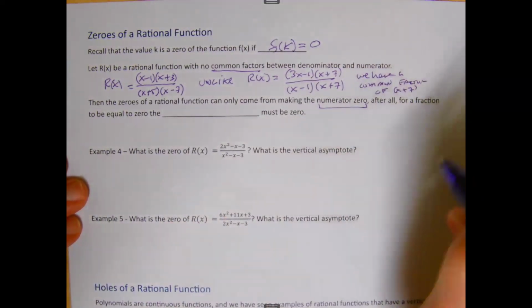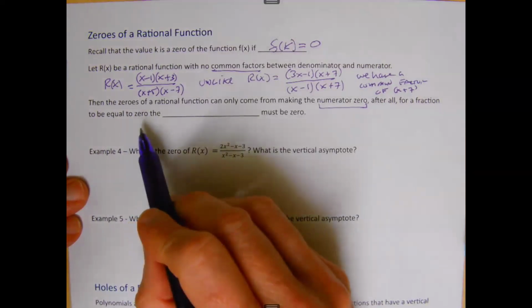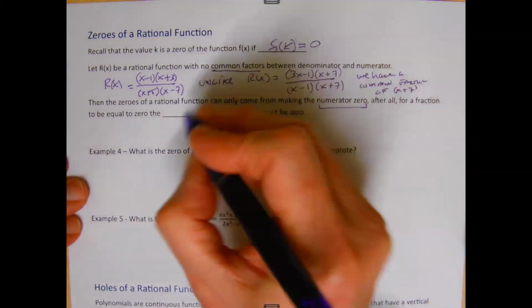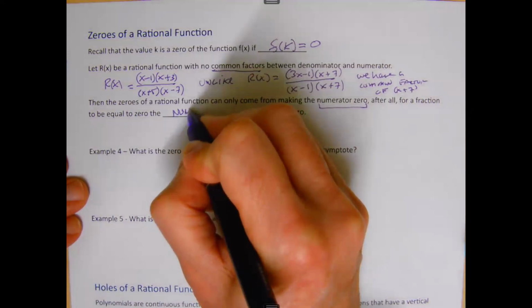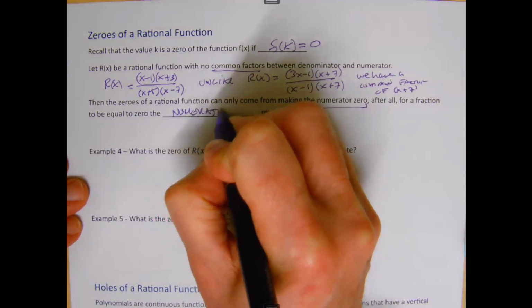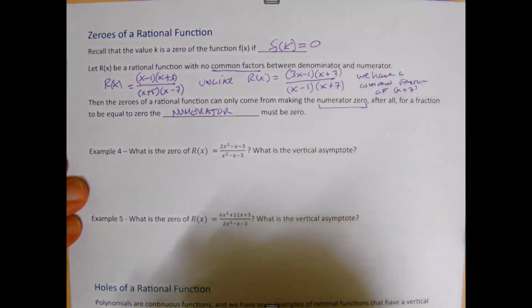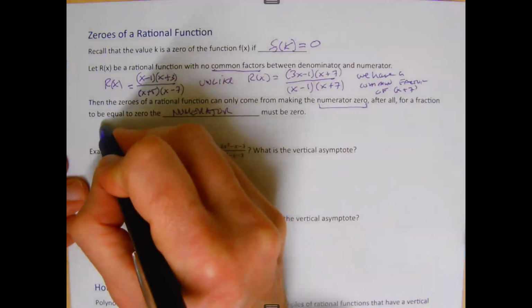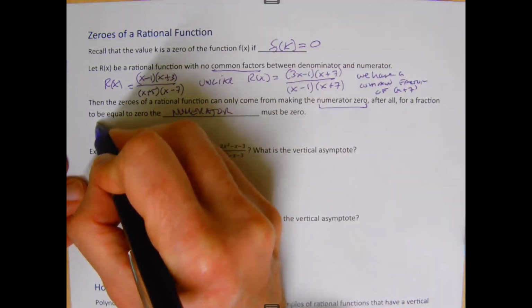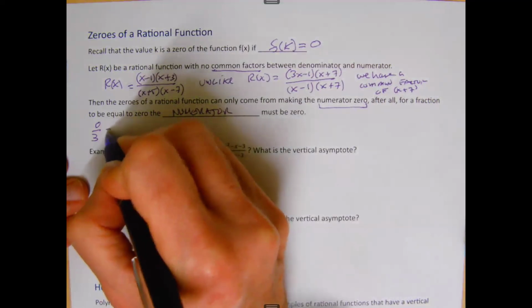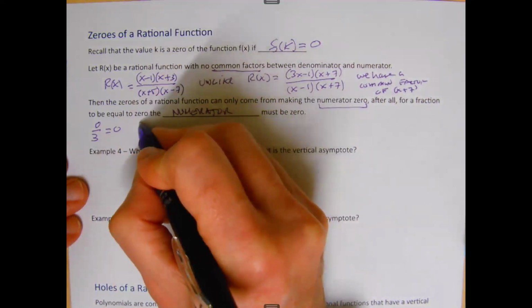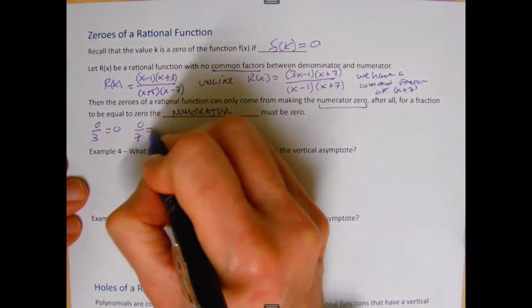Okay? After all, for a fraction to be equal to 0, the numerator must be 0. In other words, 0 divided by 3, I get 0. 0 divided by 7, that's 0.